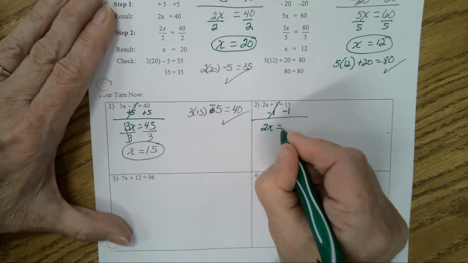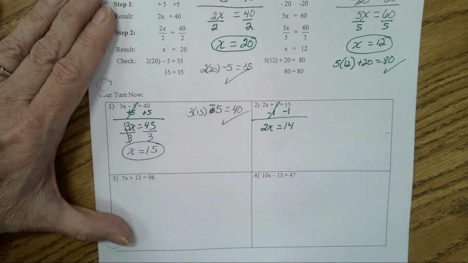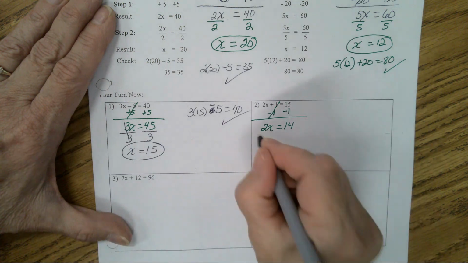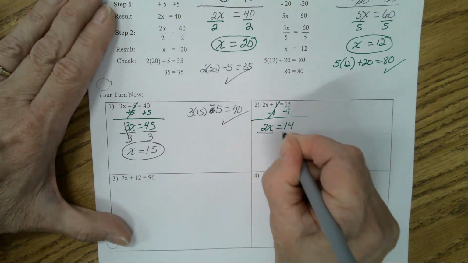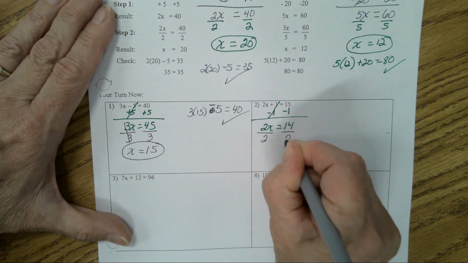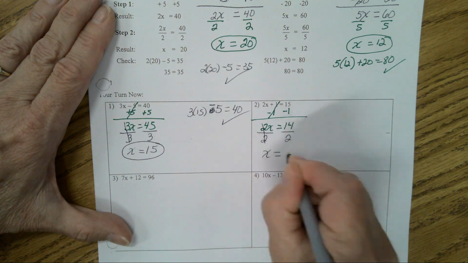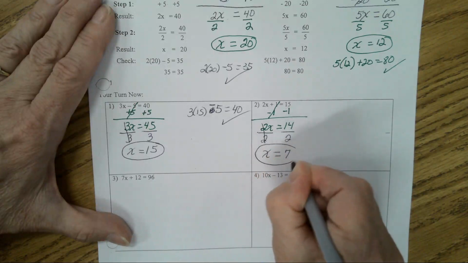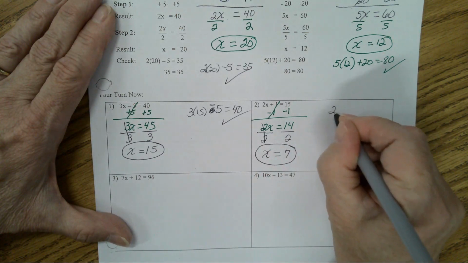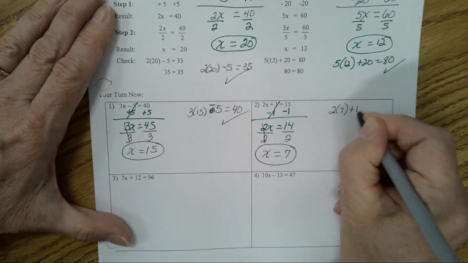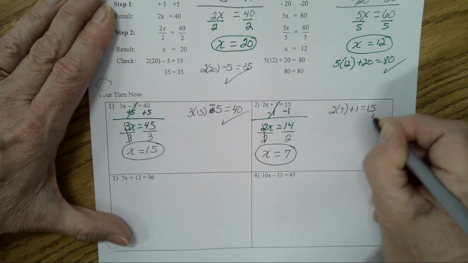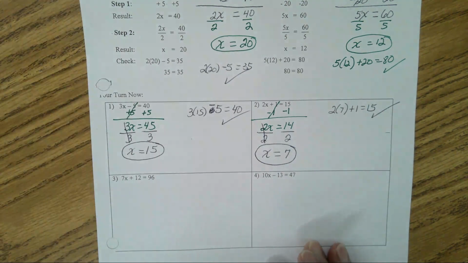2x equals 14. To undo multiplying by 2, we're going to show dividing by 2. In algebra, it's a bar. Divide, divide. Equal sign is lined up. x equals 7. Circle your answer. Does 2 times 7 is 14 plus 1 equal 15? Yes, it does. Any questions?